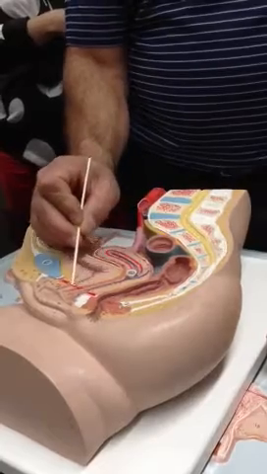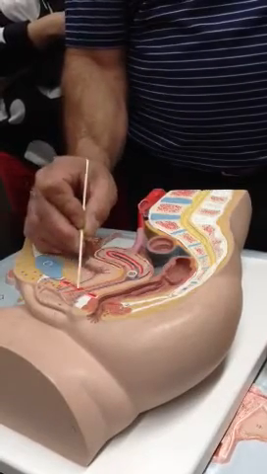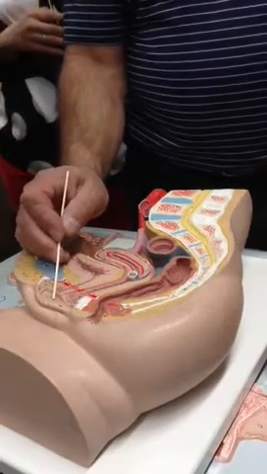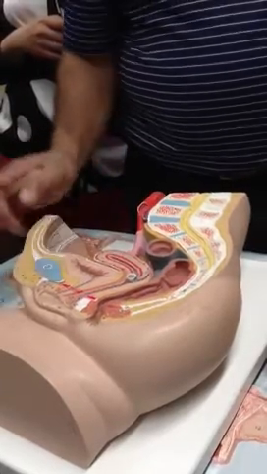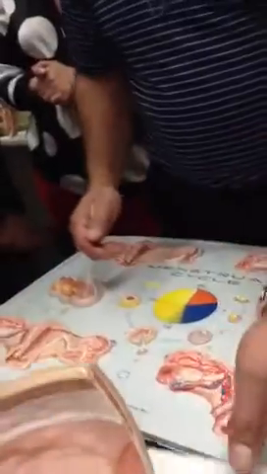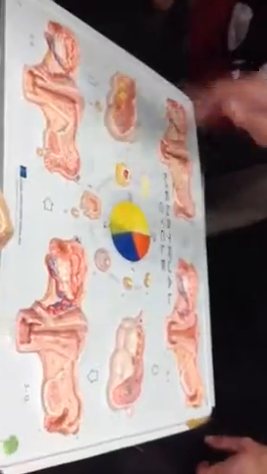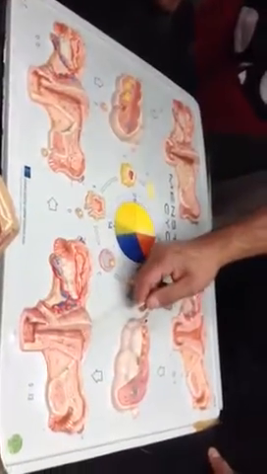This is the urogenital diaphragm. This is the bladder, urogenital diaphragm. This is the vestibule, labia minor, labia major. And now we have the reproductive cycle. Obviously all of these are the same. They're just different phases of the 28-day cycle and the endometrial changes. But just looking at this one, all the structures are the same.